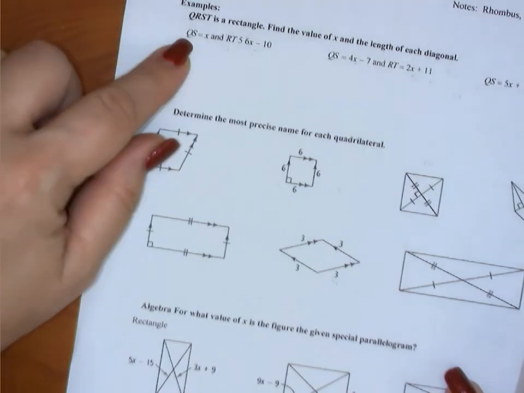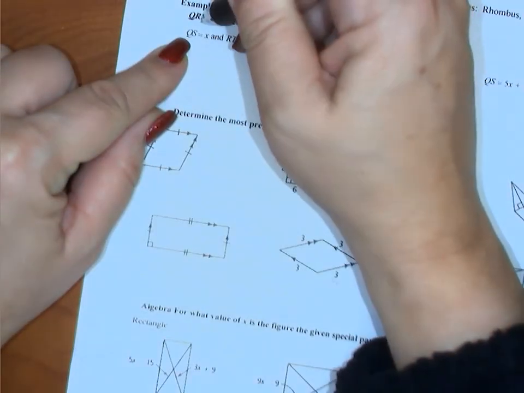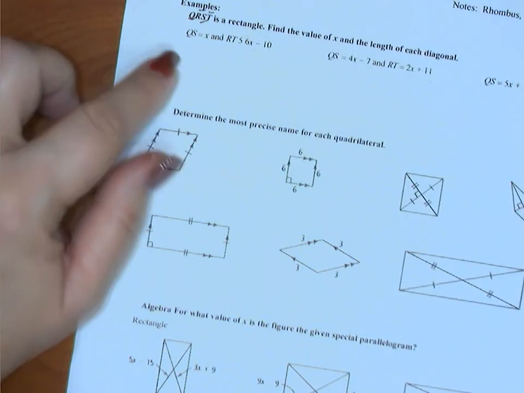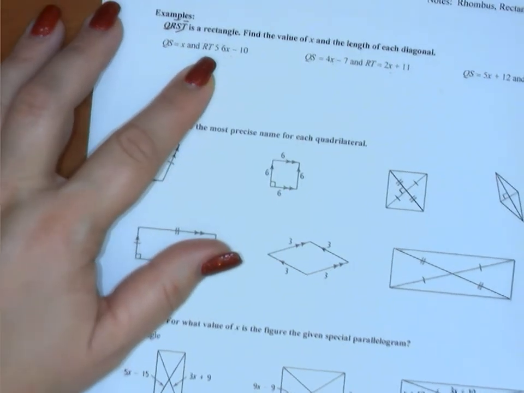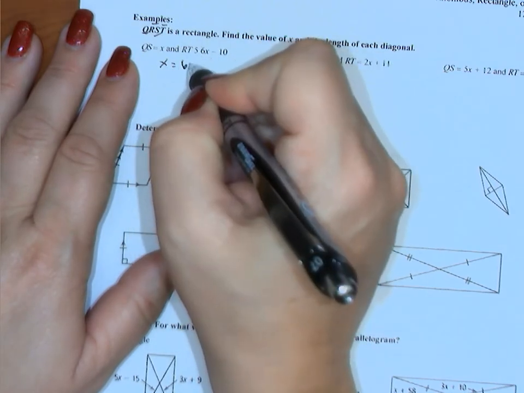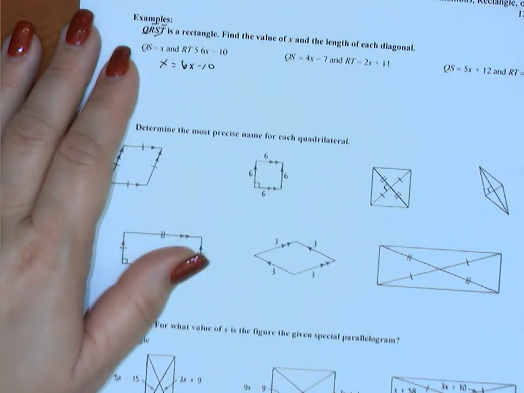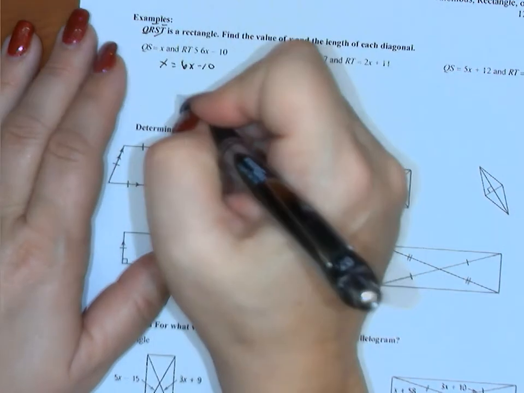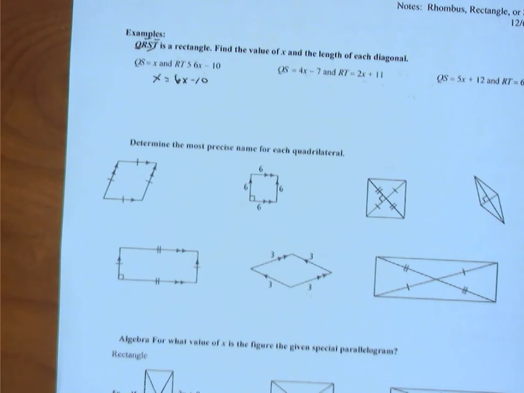So if QS, which is a diagonal because it goes from opposite corner to opposite corner, and RT is a diagonal as well, that means these two things are set equal to each other. So x equals 6x minus 10, and that's going to give me that x is 129. No, I'm sorry. That's going to give me that x is 2.